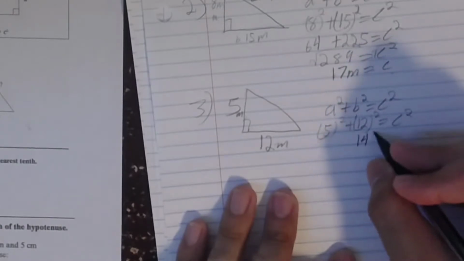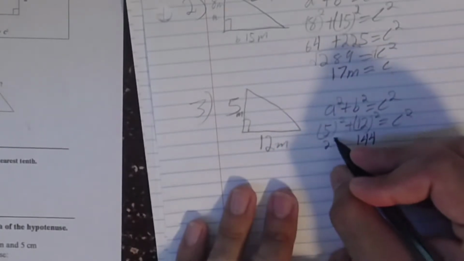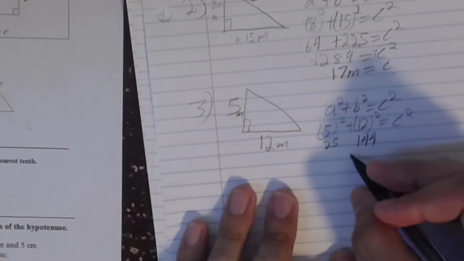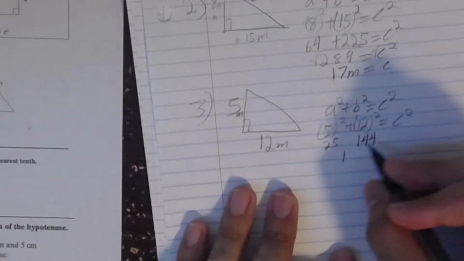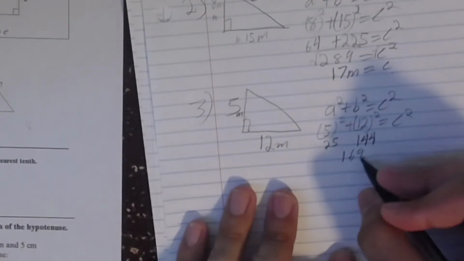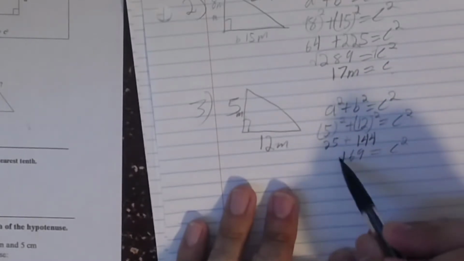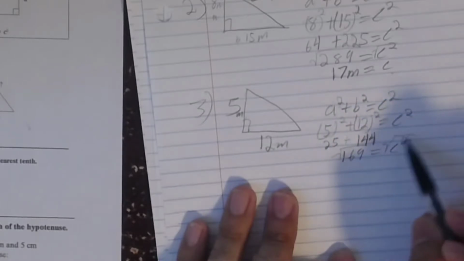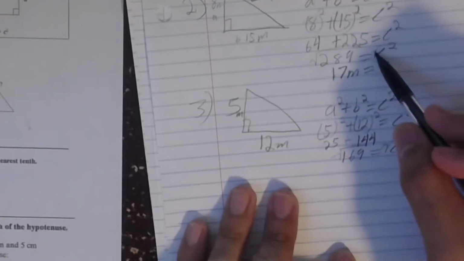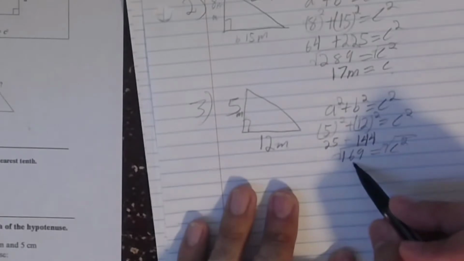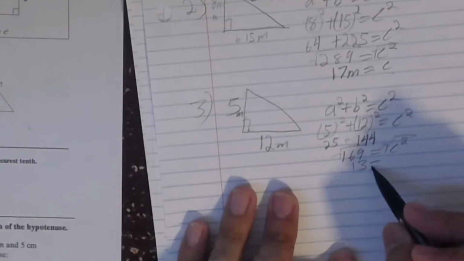This is 144. This is 25. This is going to be 169. Square root both sides. This should be 13.